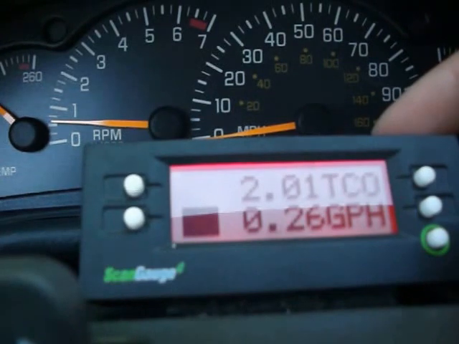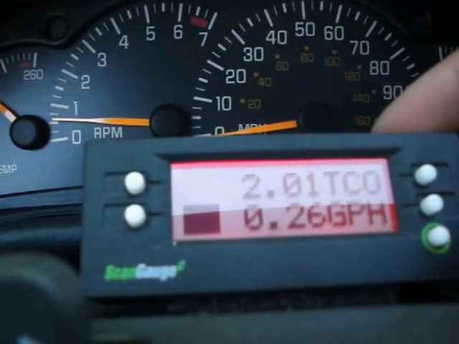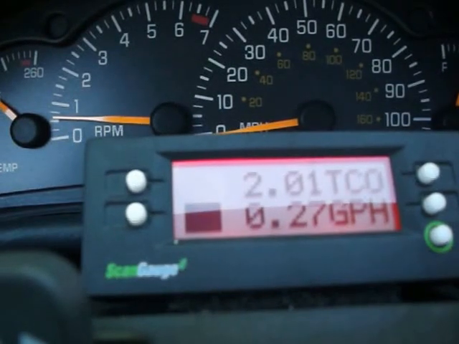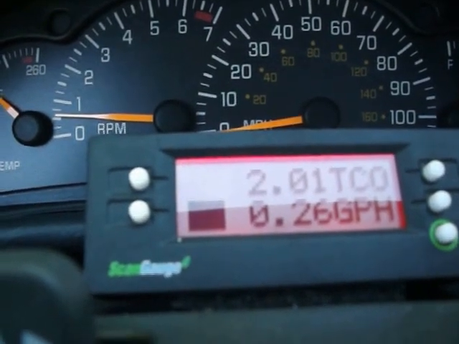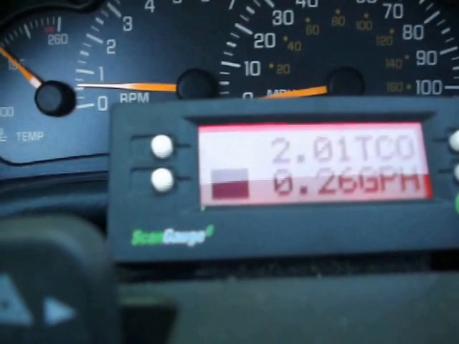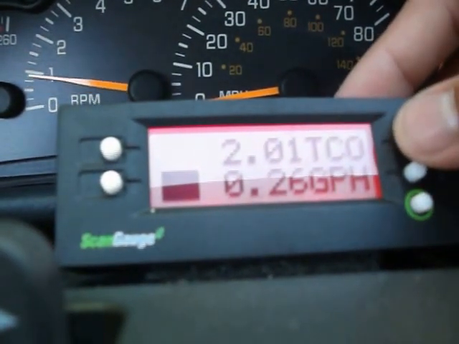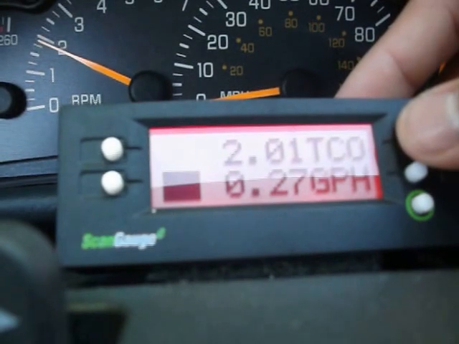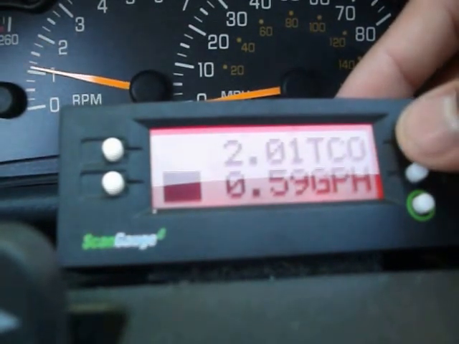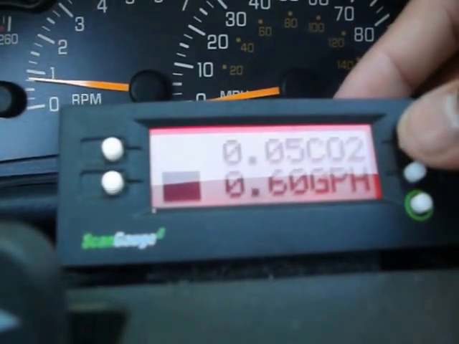And TCO stands for today's carbon dioxide, and that's 2.1. Okay, and then the CO2.